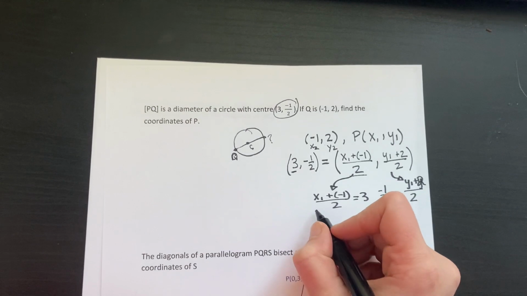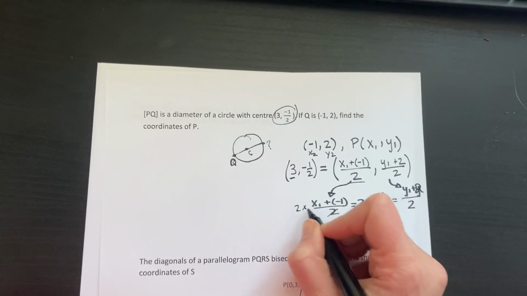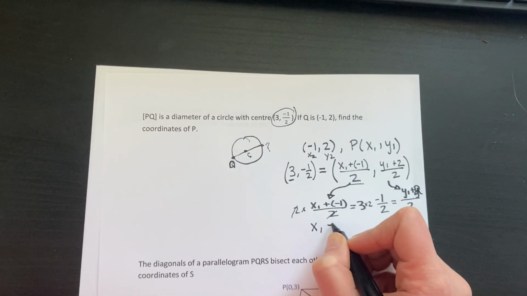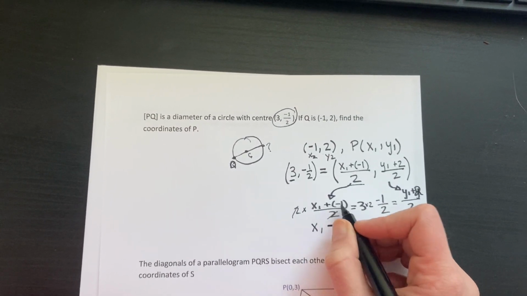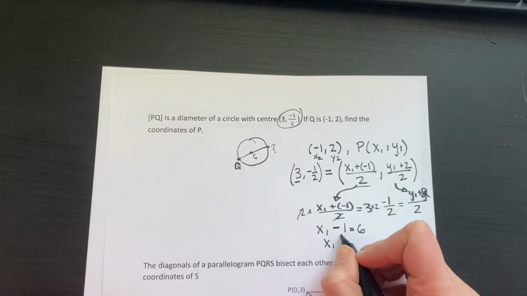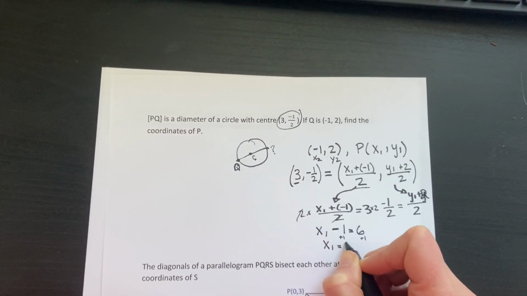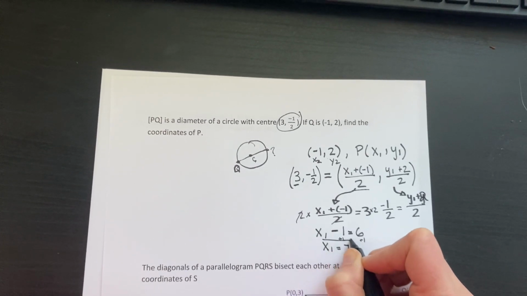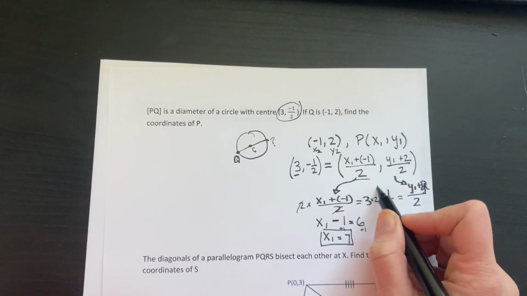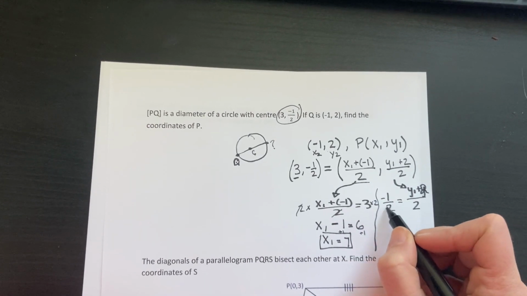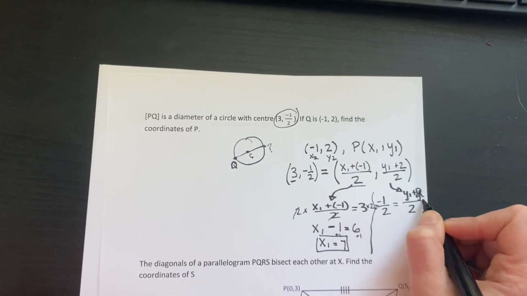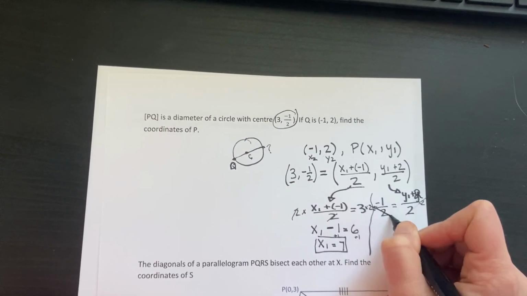I'm going to multiply by 2 on both sides to get rid of that. So I have x1 plus -1 equals 6. So x1, I'm going to add 1 to both sides, is 7. So I now know that the x-coordinate for P is 7. Over here, multiplying by 2 on both sides just gets rid of those both, so that's quite convenient.